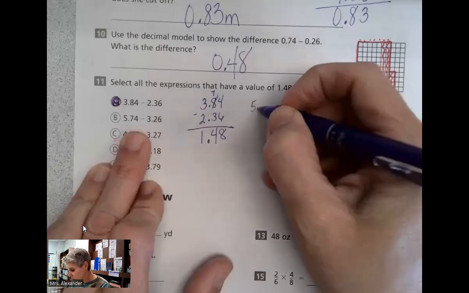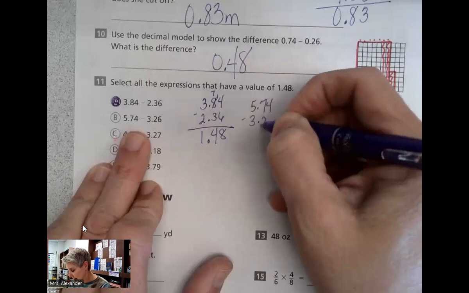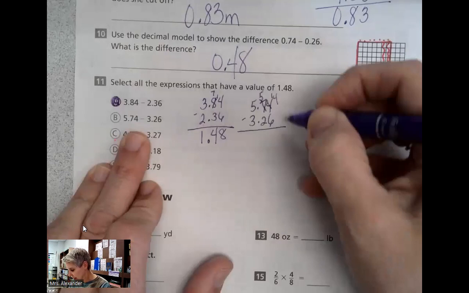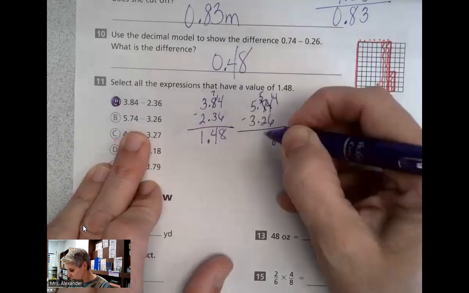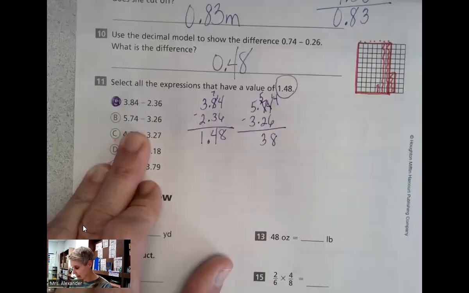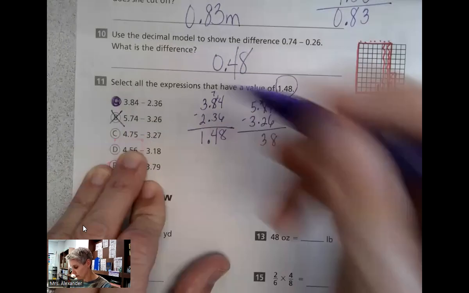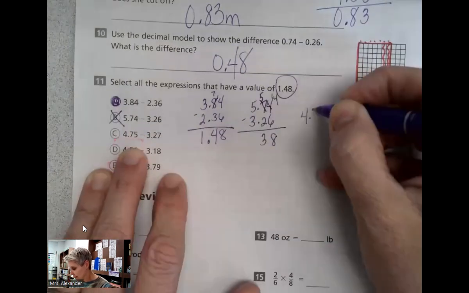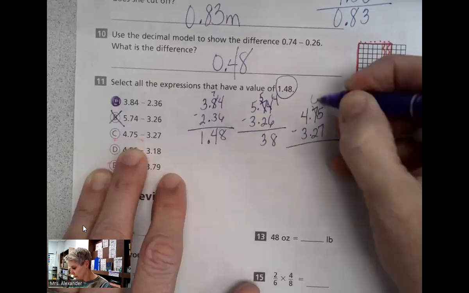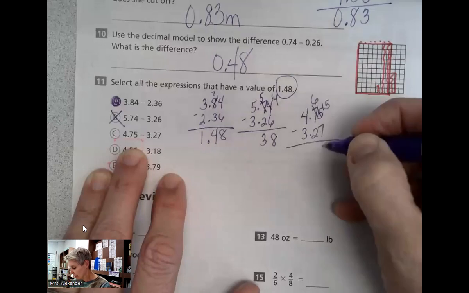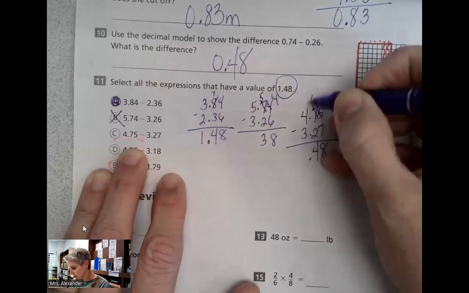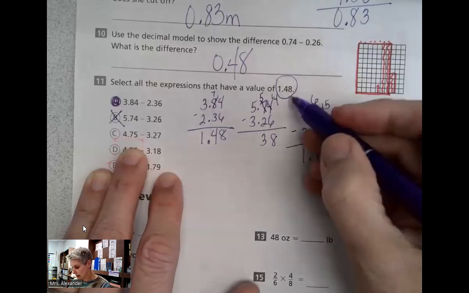5 and 74/100 minus 3 and 26/100. Regroup. 14 minus 6 is 8. 5 minus 2 is 3. Do I even need to go any further? I need a 4 in that 10th place, so that doesn't work. 4 and 75/100 minus 3 and 27/100. Regroup. 15 minus 7 equals 8. 6 minus 2 equals 4. Drop your decimal. 4 minus 3 equals 1. C looks good.